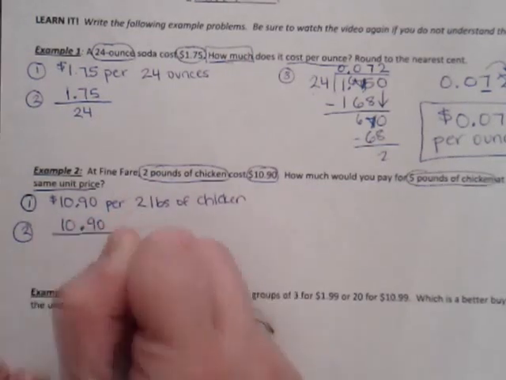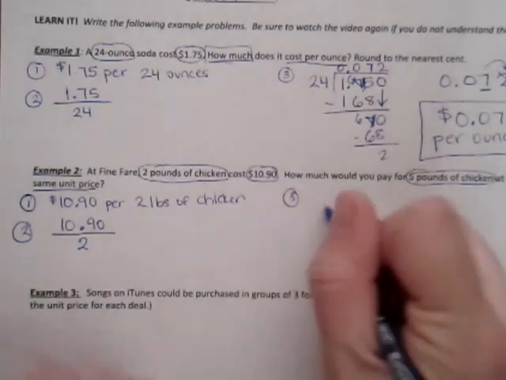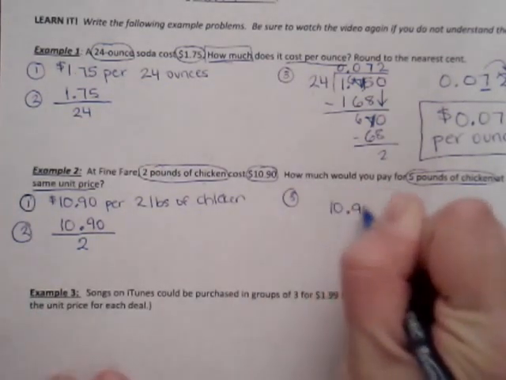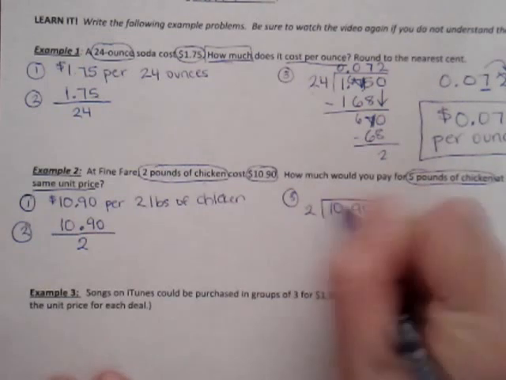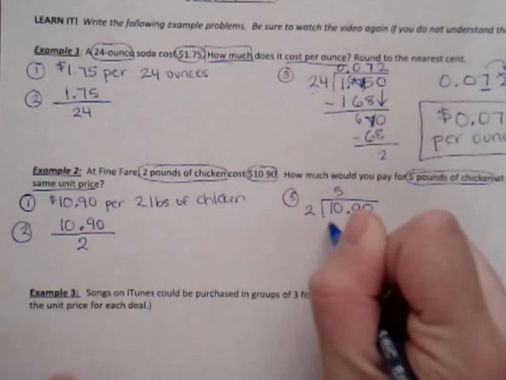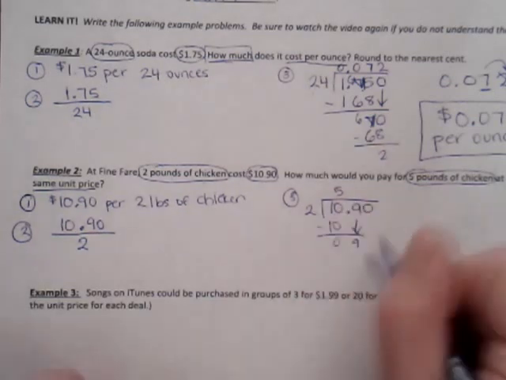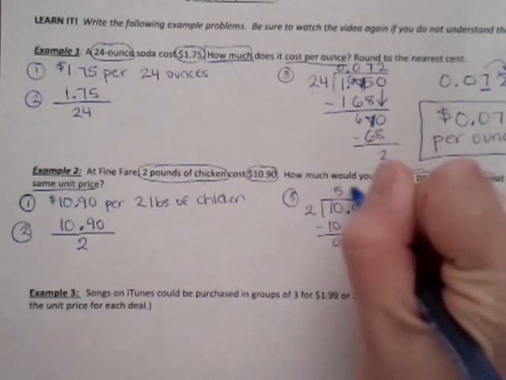10.9 divided by 2. Step 3, I actually work it out. So I'm going to do 10.90 divided by 2. Well, 2 goes into 10 5 times. 5 times 2 is 10. We subtract, that gives me 0. Bring down my 9. 2 goes into 9 4 times. Make sure I bring my decimal point directly up.